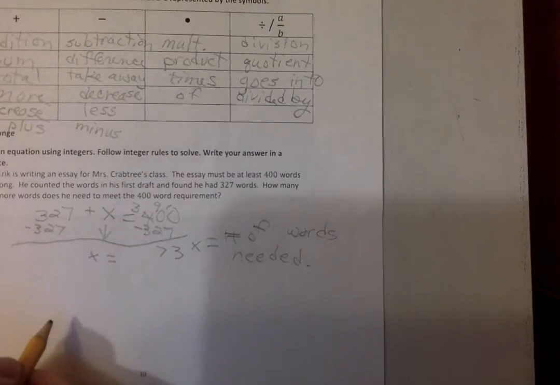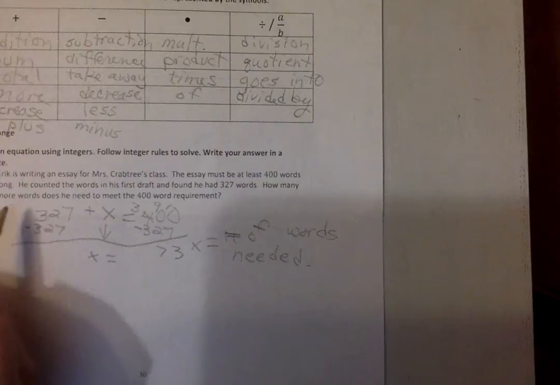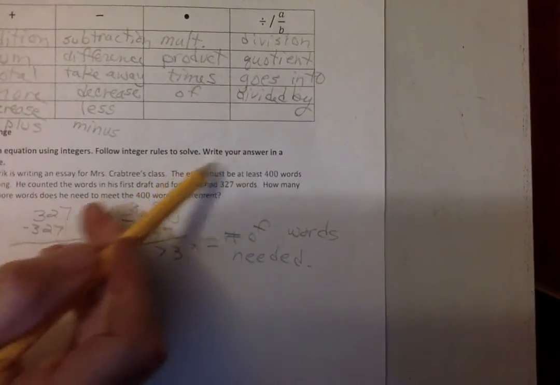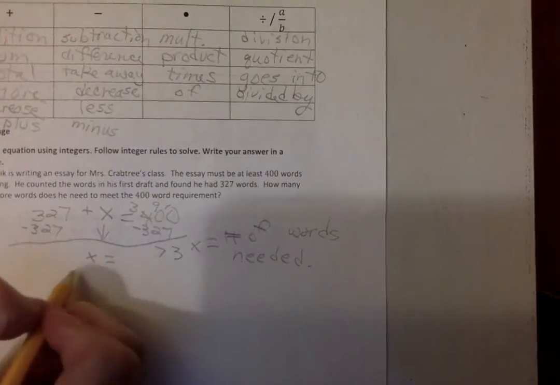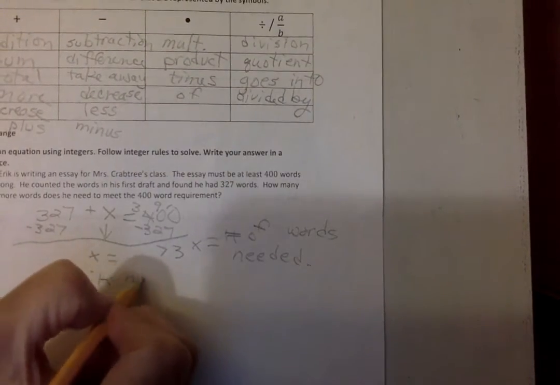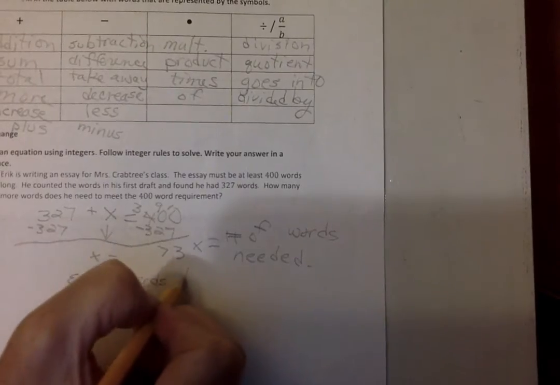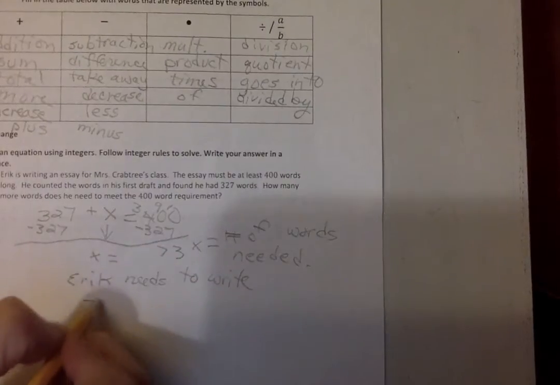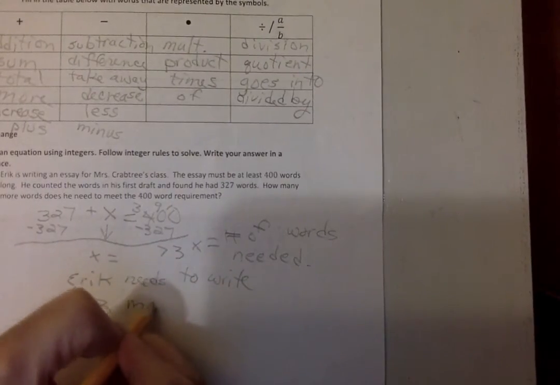So x equals 73. And it says to make sure to write your answer in a sentence. So we would say Eric needs to write 73 more words.